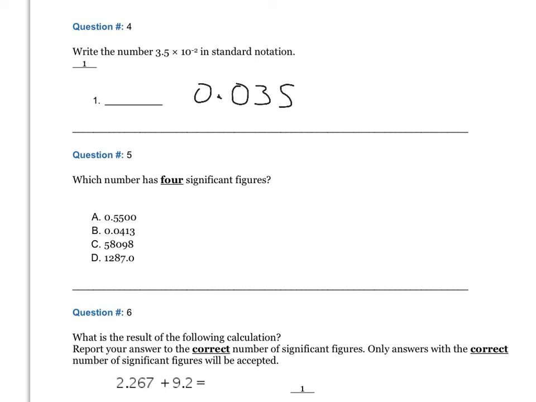Question 5. Which number has 4 significant figures? The answer is A.